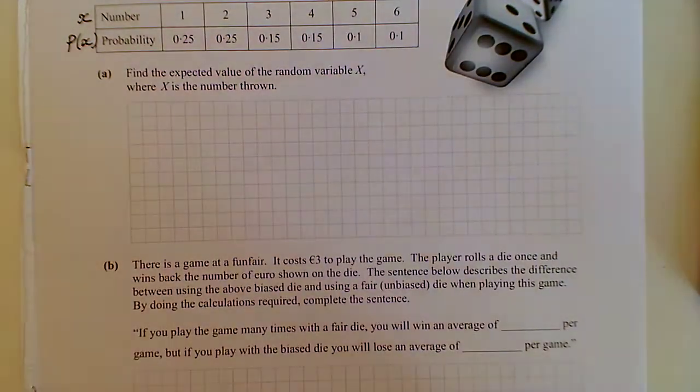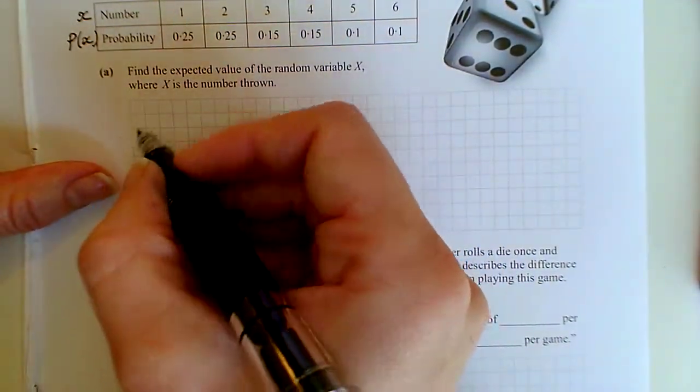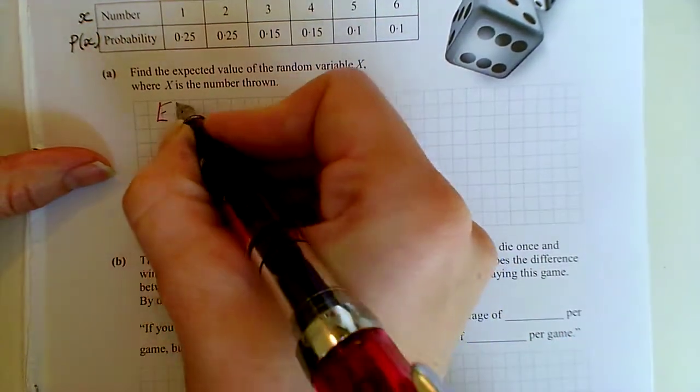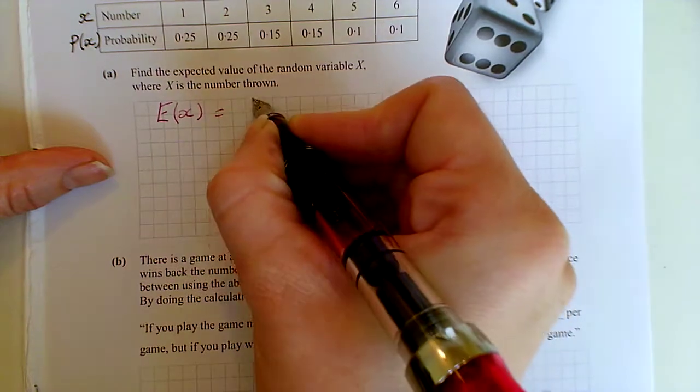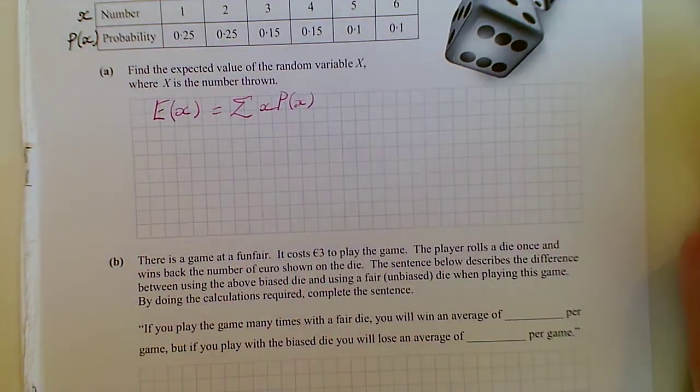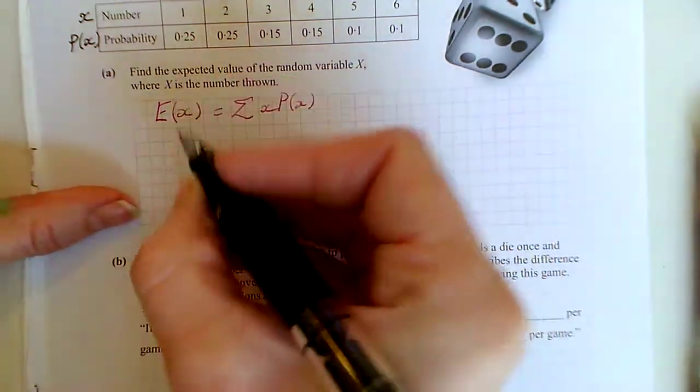What is the expected value of the random variable x, where x is the number thrown? So remember, the expected value of something is the sum of the x values multiplied by their probabilities. You don't need to write down the formula.